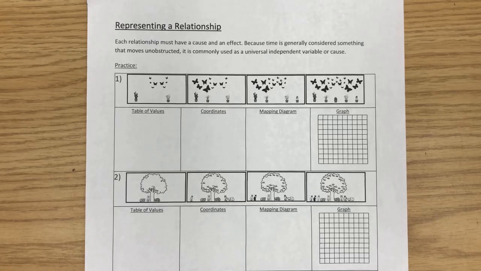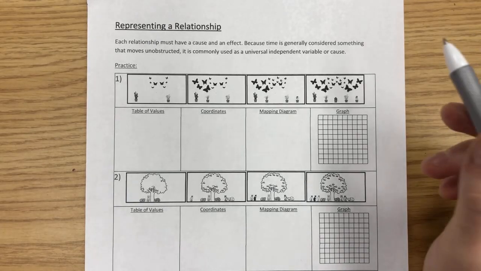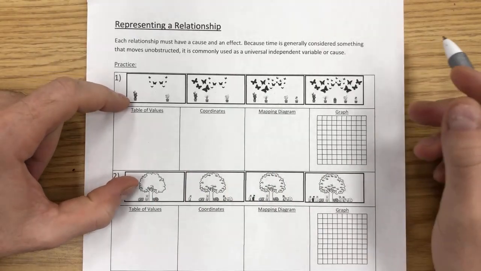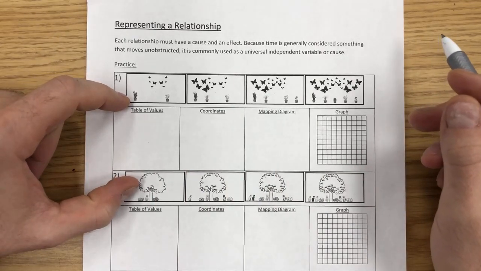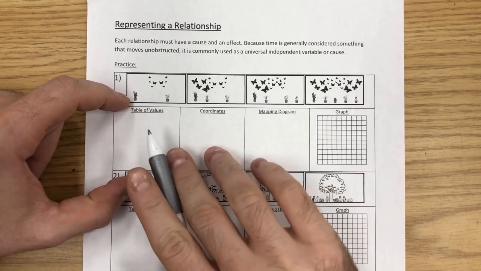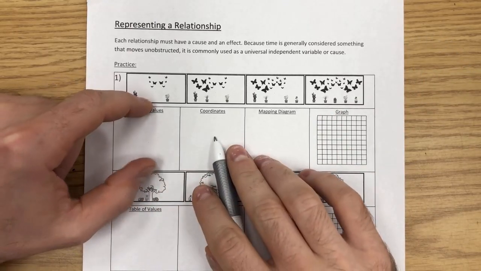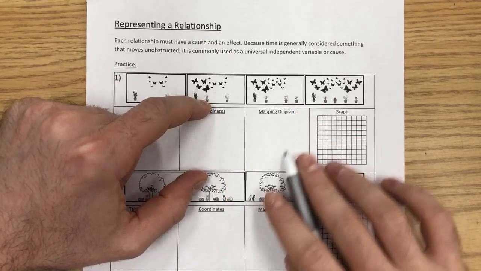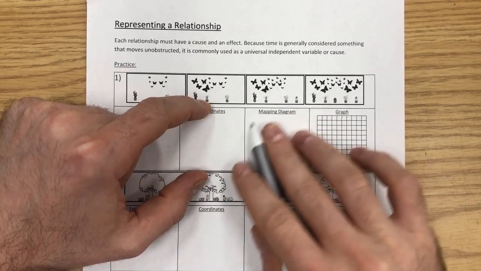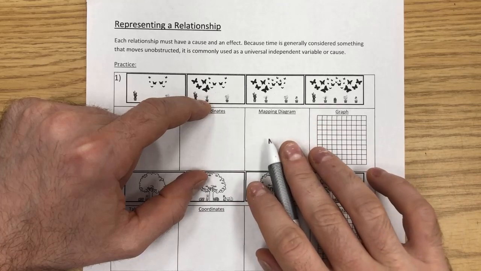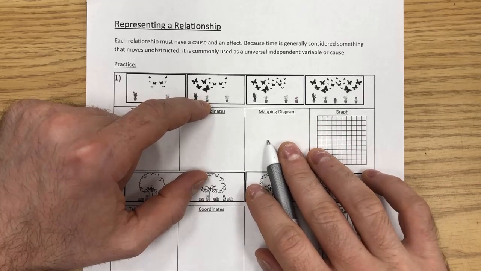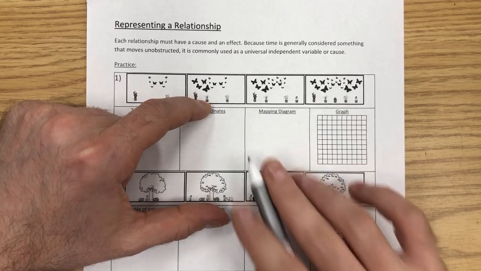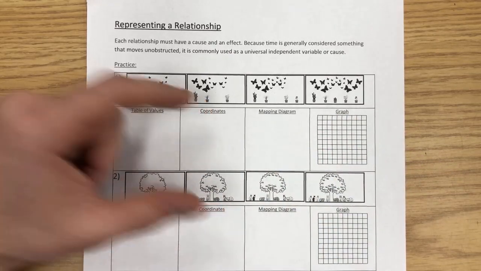So today we're going to be representing a relationship, and we're going to be representing it in 4 different ways. The most basic way to represent a relationship is with a table of values. And through the table of values, we're going to create a set of coordinates and then a mapping diagram, which is going to tell us what type of relationship we're running into. And this is one of the big ways that we're going to test to see if our relationship represents a function. And then we're going to graph it and see if indeed this mapping diagram does represent a function.